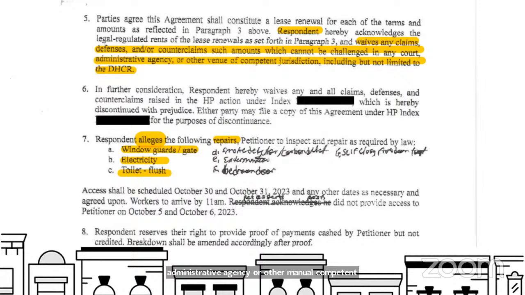So this looks like a non-payment stipulation. And it seems that this tenant is waiving all her rights, any counterclaims for overcharge, anything at all. This is something that a tenant should try to avoid, not waiving any of her rights to counterclaim or to challenge anything in any other courts or in DHCR.